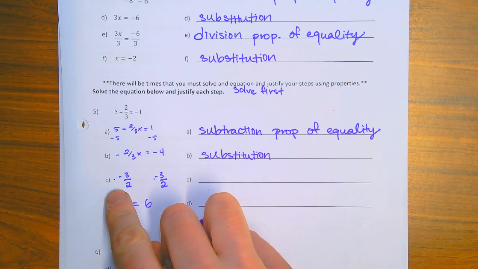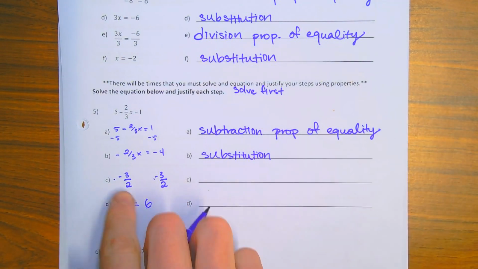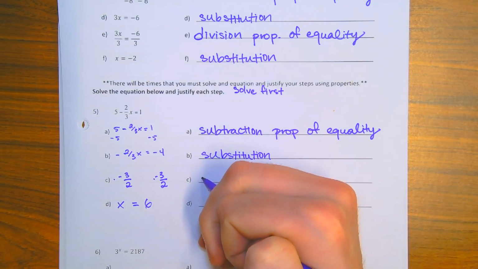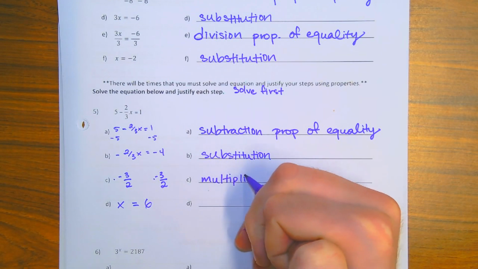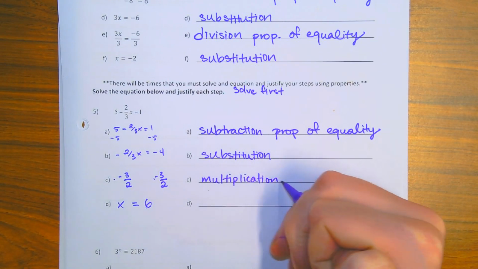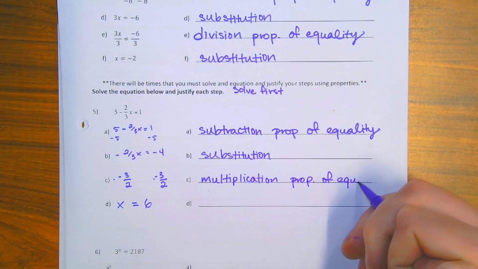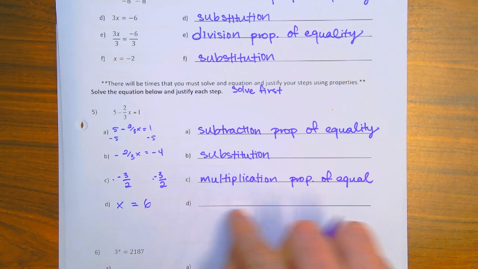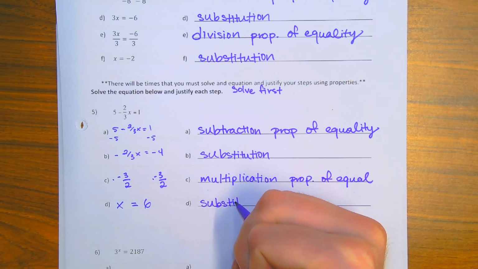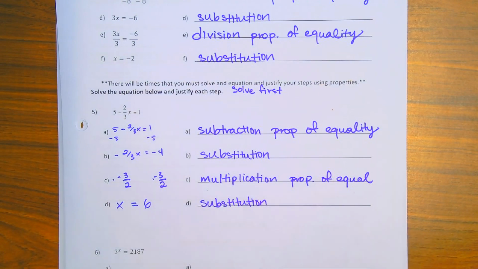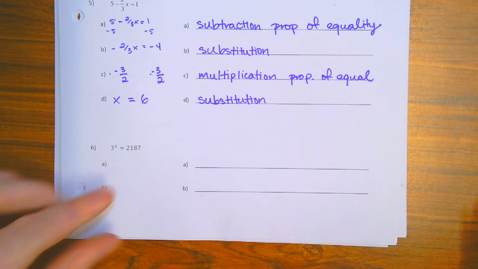Then, what did we do? We multiplied. Now, we did multiply both sides by a number. Okay. I'm going to say that it's called the multiplication property of equality. Every time we have a property of equality, we always follow that up with substitution. Got it? All right, last couple, and then we should be done with this section of notes.